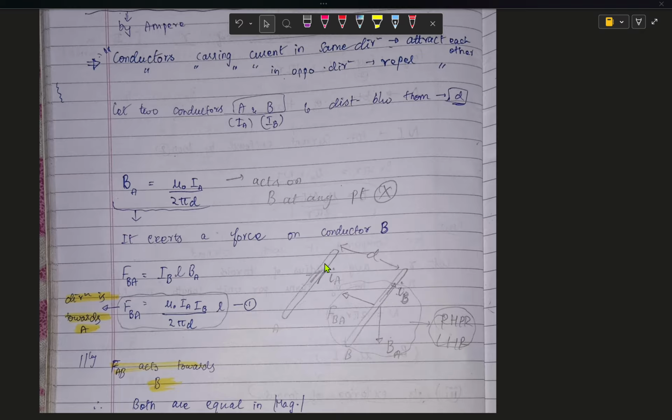If you have a conductor with current I_A, don't you think it will exert some magnetic field? So if you keep any conductor nearer to it, the magnetic field exerted by this conductor will exert some magnetic force on that conductor.